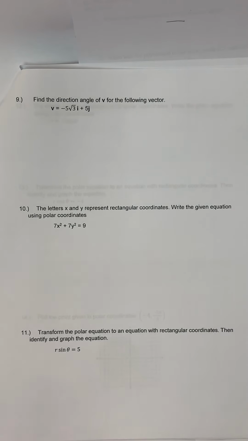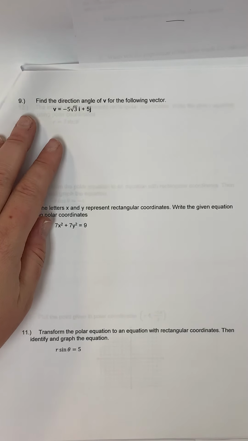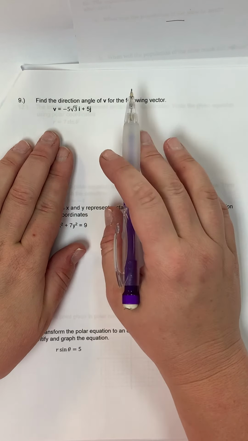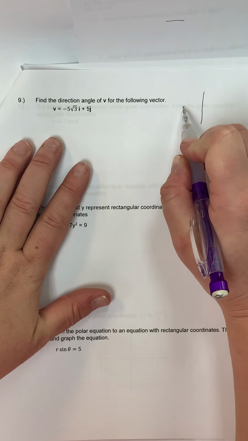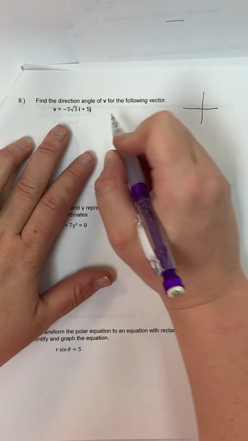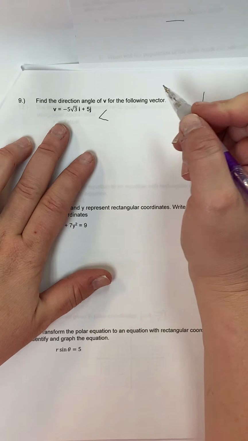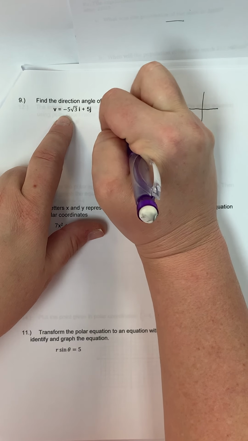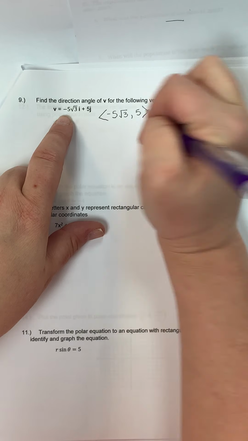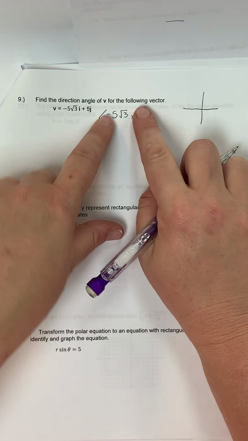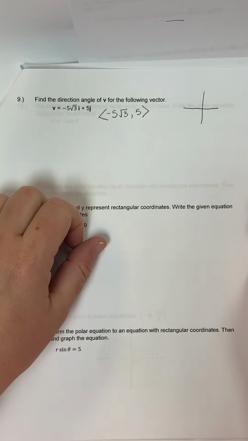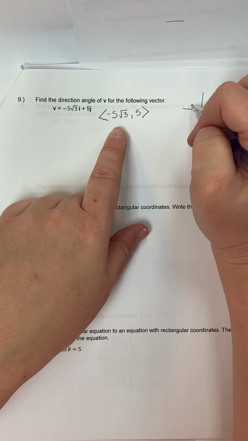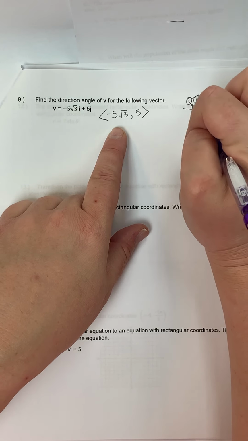Okay, so find the direction angle of V for the following vector. Anytime we're finding direction angle, we have to be mindful of our quadrants. If I make a quick and dirty picture and get the components, the vector looks like that. Remember, these little funky things are just in the place of parentheses for vectors. I have a negative X component and a positive Y component, which puts me in quadrant 2.